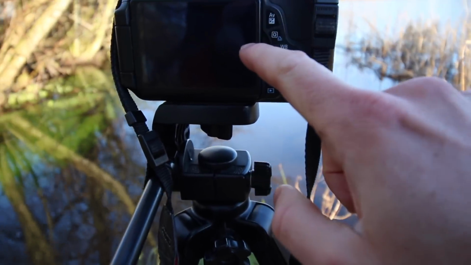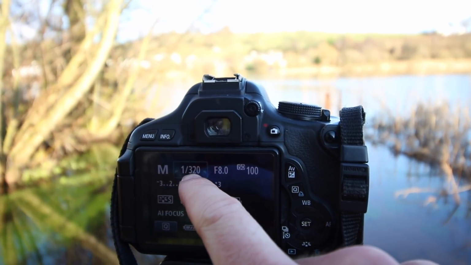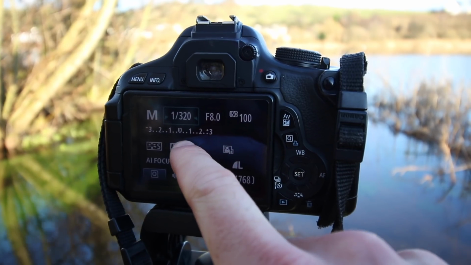So when it's in the middle, the camera's saying that's properly exposed. It's not always going to be accurate, but it's a good ballpark figure of where to aim for. So now we've got the ISO and the aperture dialed in, we just need to match the shutter speed to get the proper exposure.